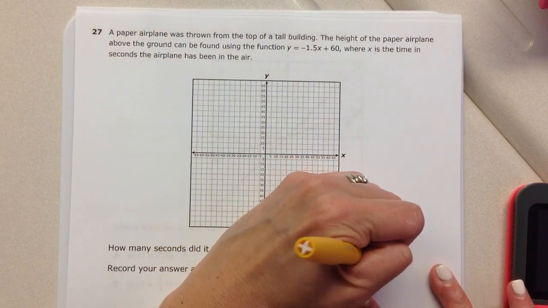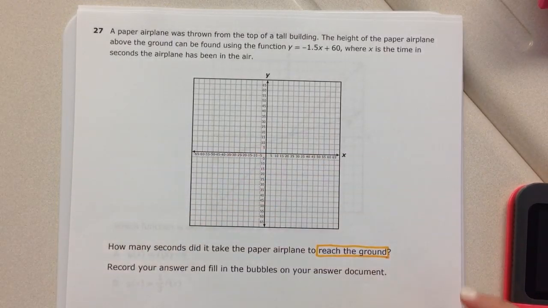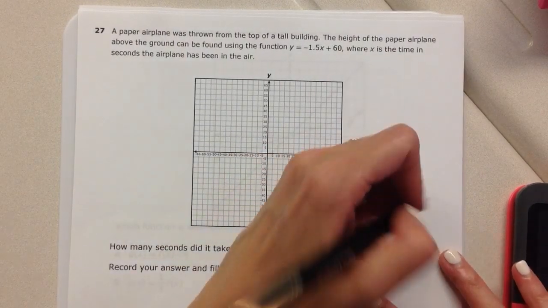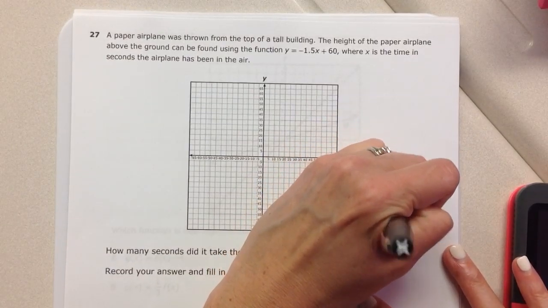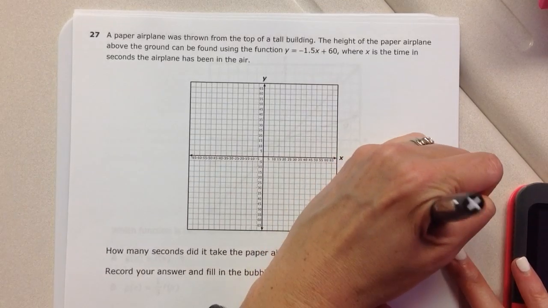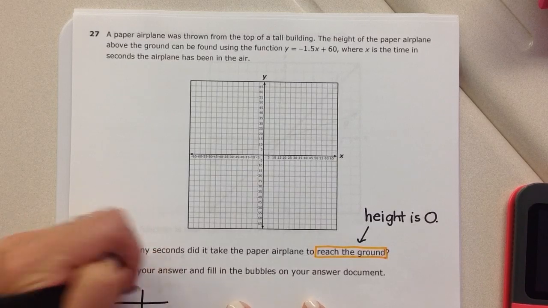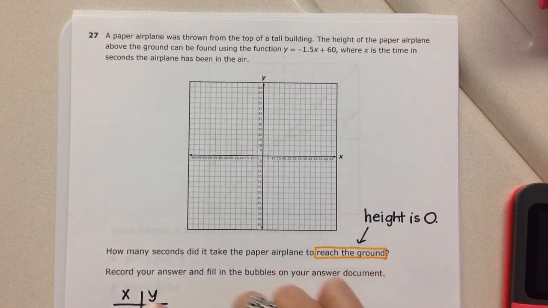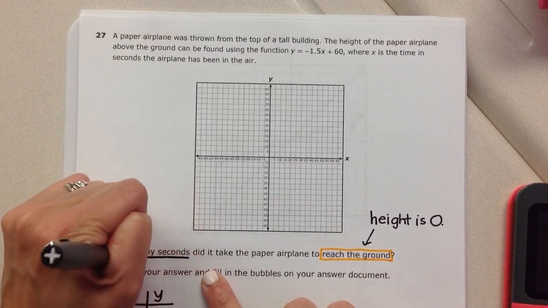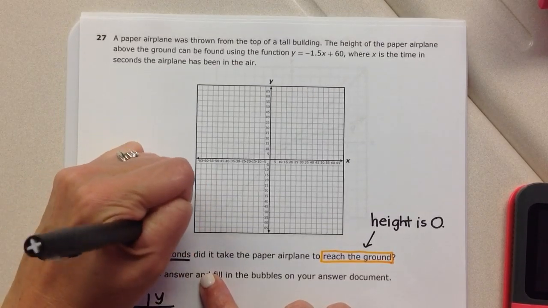Okay, remember, if it reaches the ground, that's when they're saying that it has a height of 0. So its height is 0 because it's not up in the air. So let's think about this. If we are thinking about this in terms of x and y, would height be an x number or a y number? Well, if they're asking us, guys, for how many seconds, that has to be time. So they're asking us for the x value.